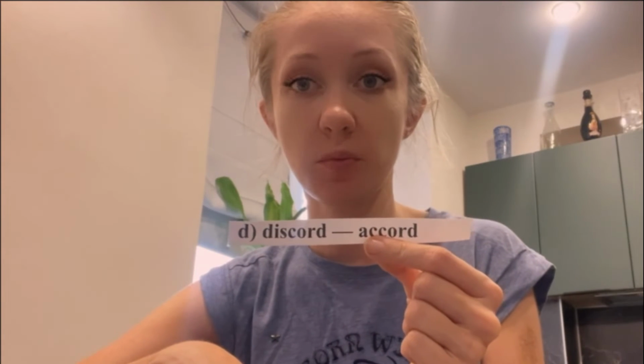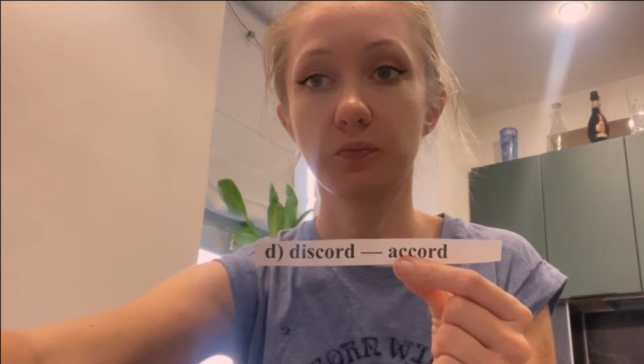Discord has other meanings, like music discord. It's something that doesn't sound right, doesn't sound good. Discordant sounds are sounds that are unpleasant to hear. Accord is complete peace, complete harmony in things. Like, she lived in perfect accord with herself. So these two words are different as well.